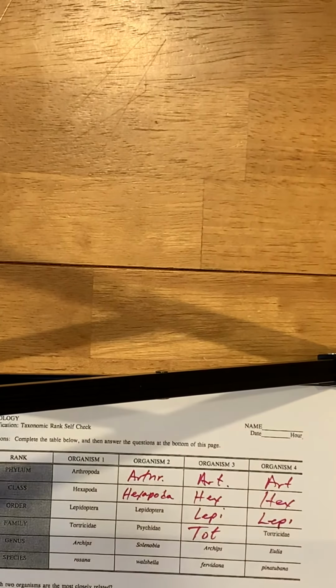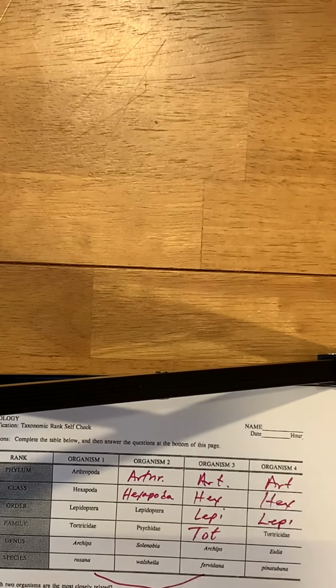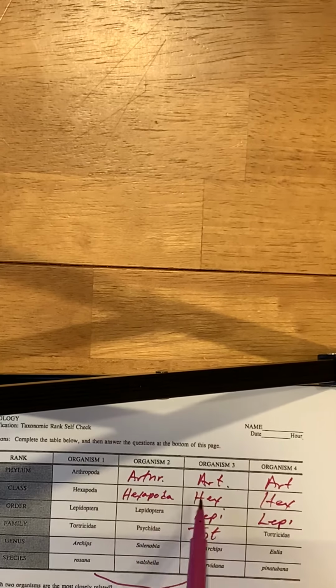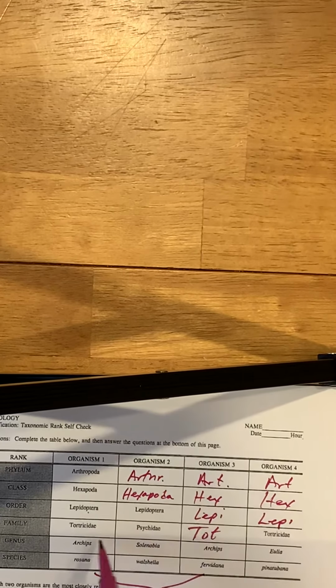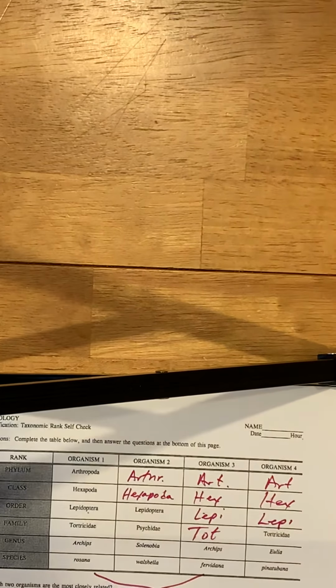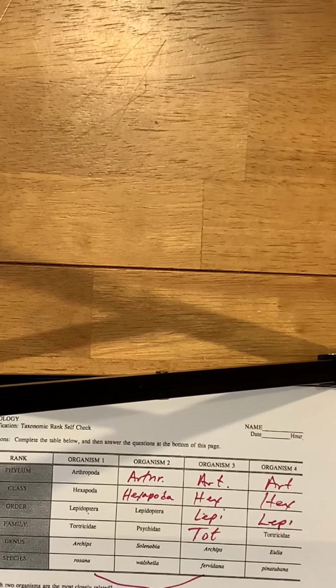Now it asks a bunch of questions, like which ones are most closely related. At first glance, I would automatically say organism 1 and 3 are more closely related. Why? Because they're found in the same phylum, the same class, the same order, the same family, and the same genus. And then it says which one is most distantly related to organism 4. So again, you would be wanting to look for where there are more dissimilarities than actual similarities.